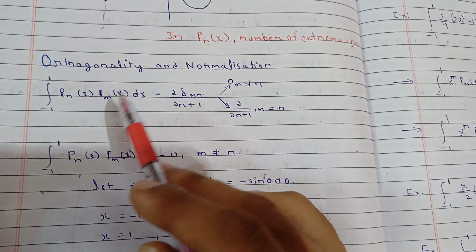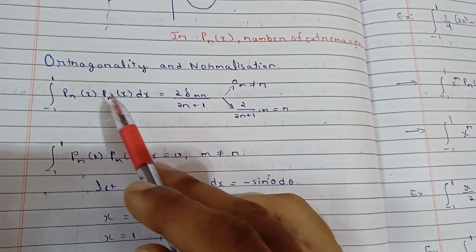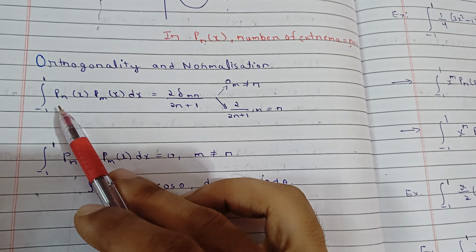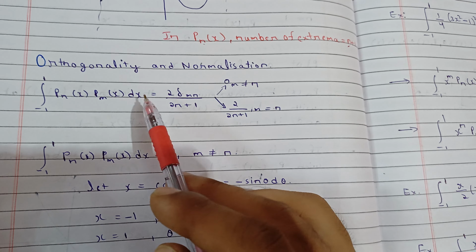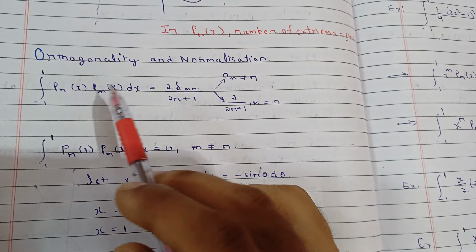You can verify this result from the polynomials also. You can just multiply any two polynomials of Legendre and take the integration. This will give you 0 if they are different. Okay, so just remember this is a true result.